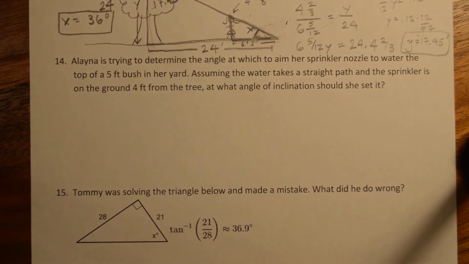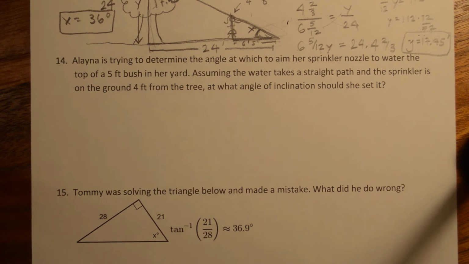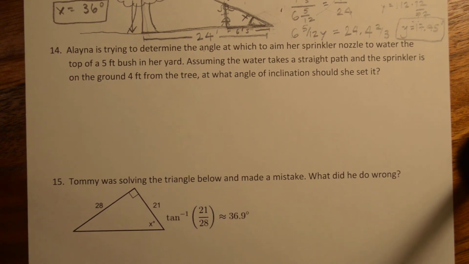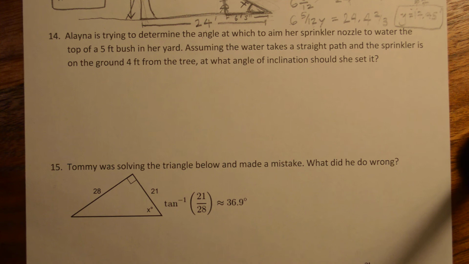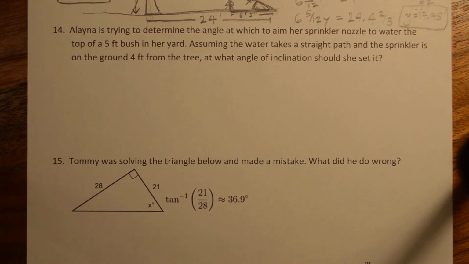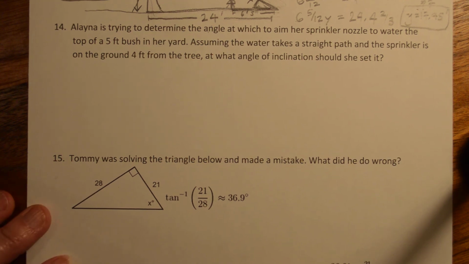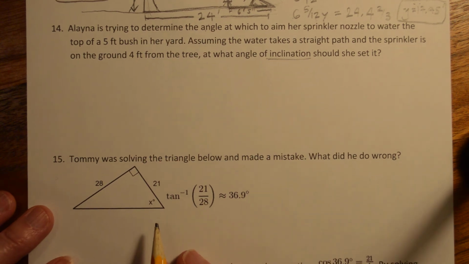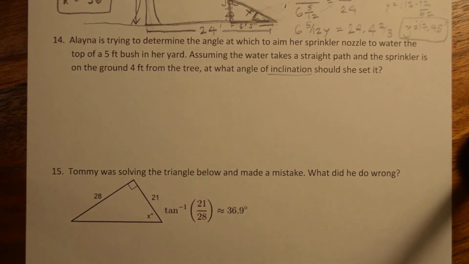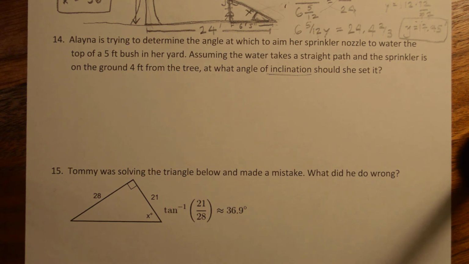Okay, next problem. Aliana is trying to determine the angle at which to aim her sprinkler nozzle to water the top of a 5-foot bush in her yard, assuming the water takes a straight path and the sprinkler is on the ground 4 feet from the tree. At what angle of inclination should she set it? Angle of inclination is another way of saying angle of elevation. So if you're looking at that and thinking you have no idea what that is, it's just the angle of elevation. Okay, pause for just a second and give me a diagram for this. This one's going to be a lot easier than the last one.